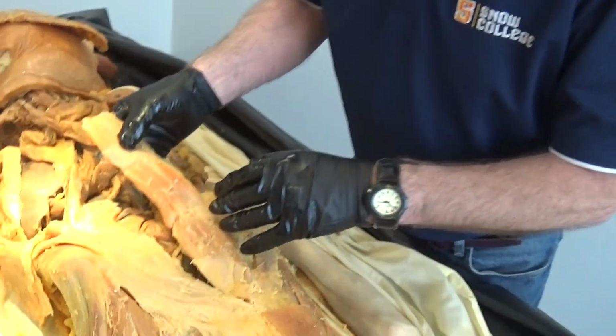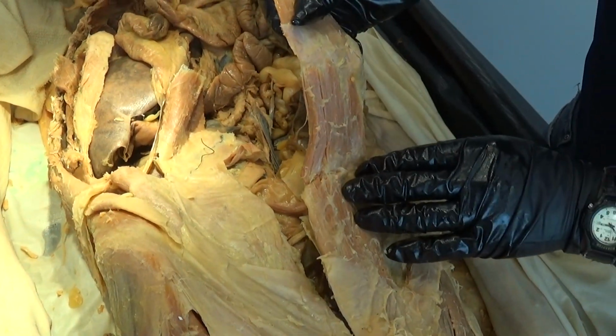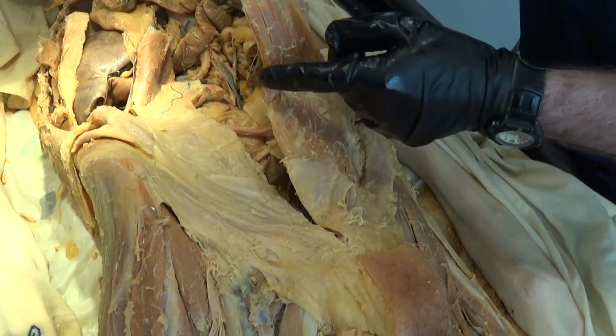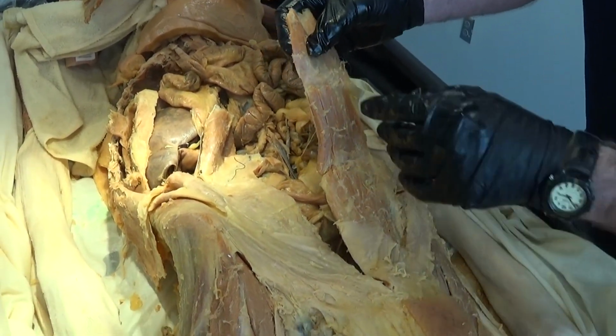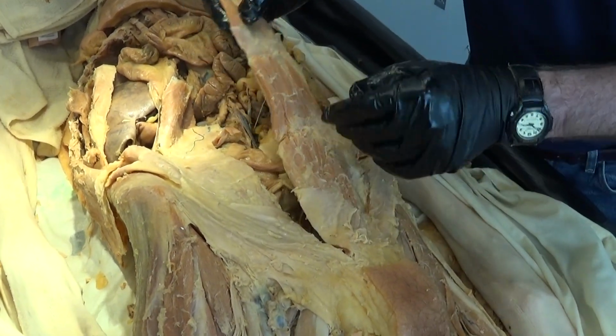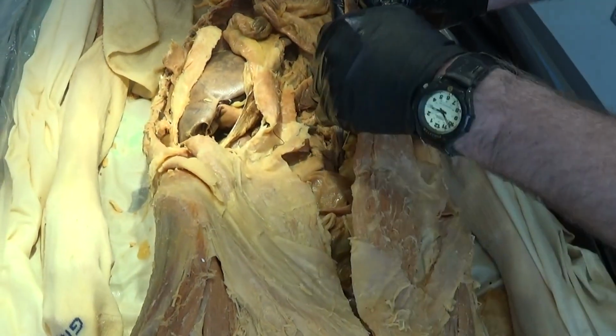Okay, just one other thing I wanted to mention here in the abdomen is some of the muscles. You can see the rectus abdominis muscle here. You can see the striations separating the pieces of the rectus abdominis muscle. Those are called the tendinous intersections. And then you can also see where we've divided the rectus abdominis muscle out. This would be the linea alba.